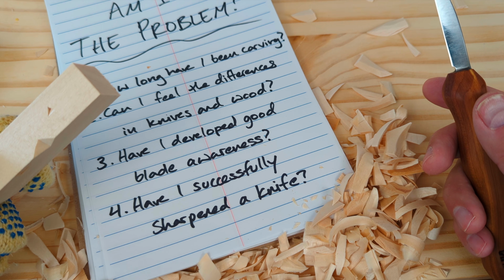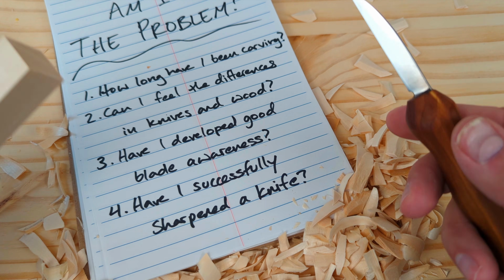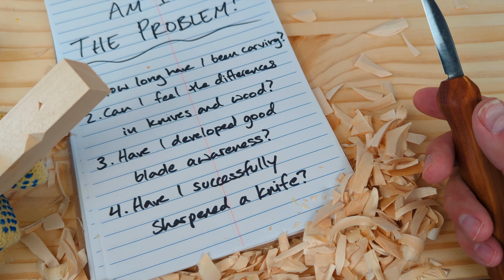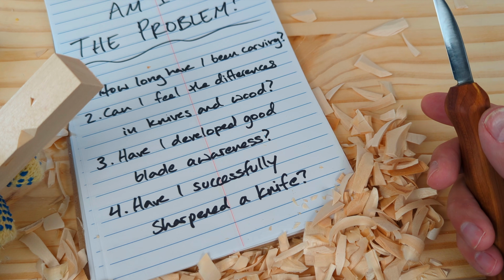So those are things to get you thinking about where you fall, and we're going to go back to that Venn diagram now and talk about some of the solutions.